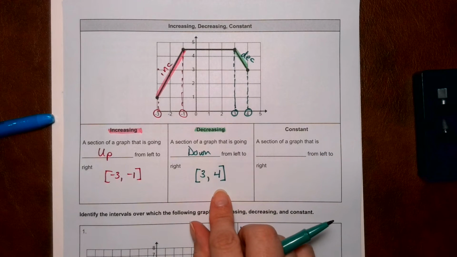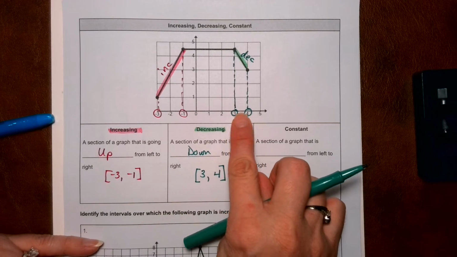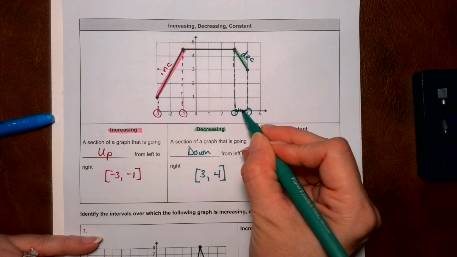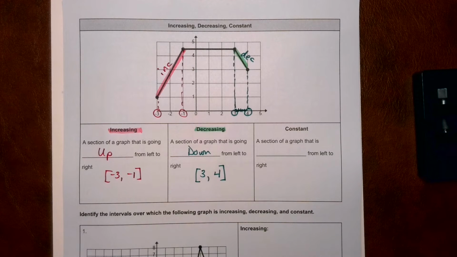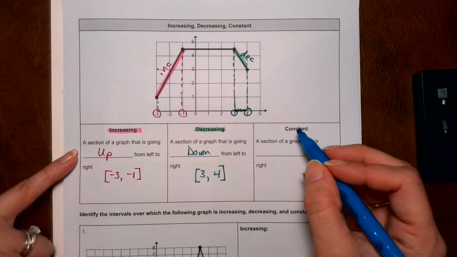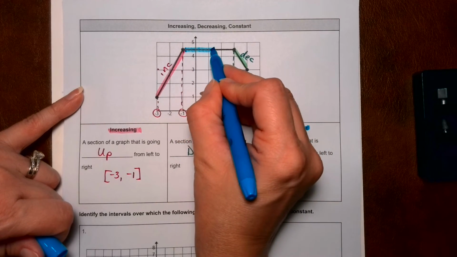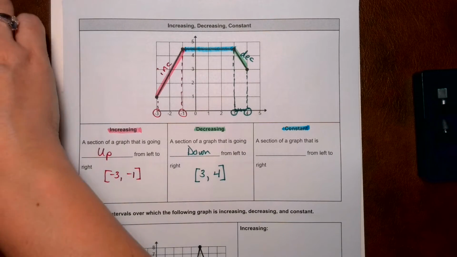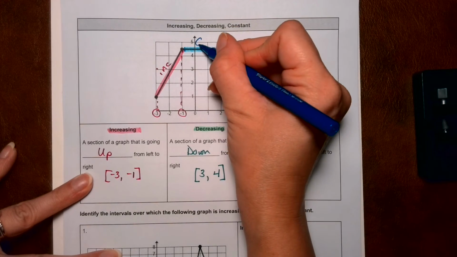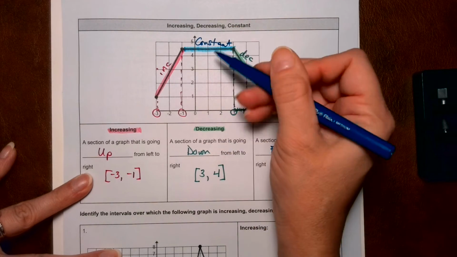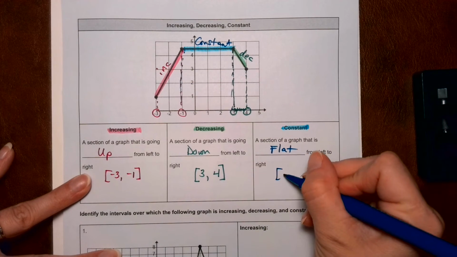Okay, that's not a point. That is an interval, starting at 3 all the way to 4 and all the time in between, all the decimals and fractions between. That's what interval notation means. And finally, is there any constant section? Constant means that the graph is flat from left to right. It's flat. So here's the constant section, and that happens from -1 all the way to 3.